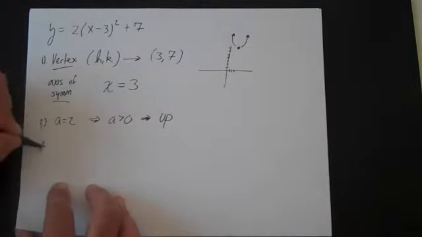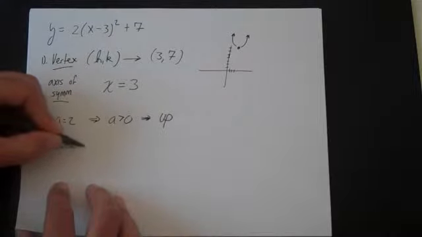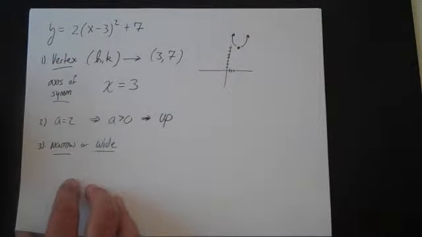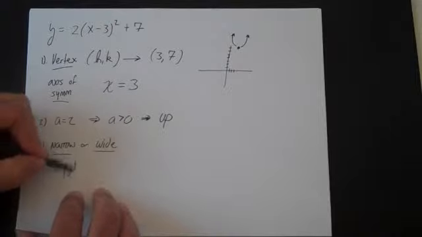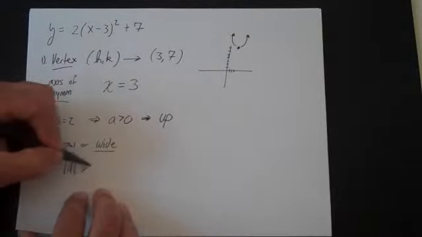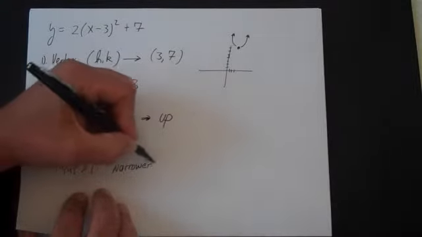The third step, what I try to do anyway, is to determine if this is going to be narrow or wide, relative to x squared. So let's look at a. a is 2. Let's take the absolute value of a. The rule is that if the absolute value of a is greater than 1, then it's going to be narrower than x squared.